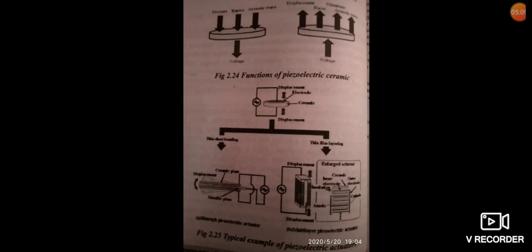Now in this you can see the piezoelectric actuators. Piezoelectric ceramic materials used in piezoelectric actuators generate electrical energy when subjected to mechanical energy, and generate mechanical energy when subjected to electrical energy. That is the piezoelectric effect. The piezoelectric actuator is a device that makes use of the inverse piezoelectric effect.